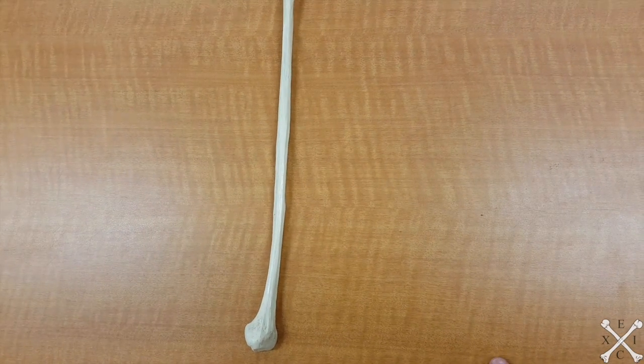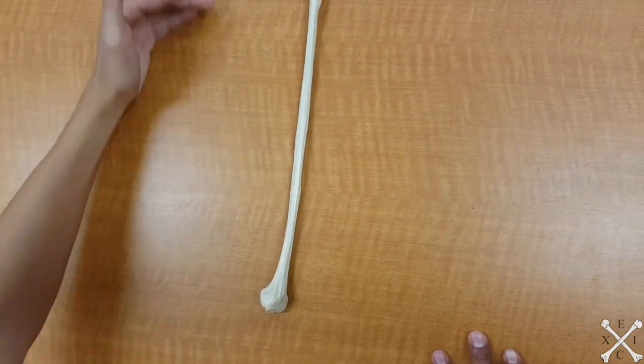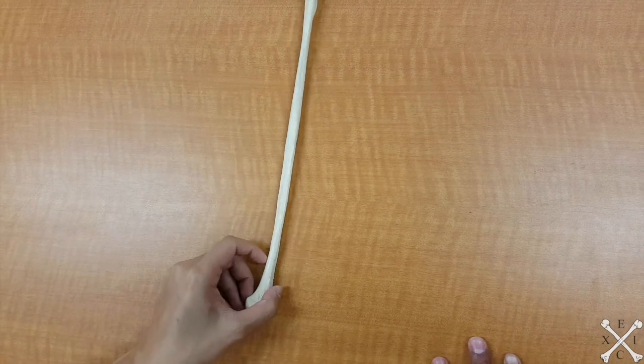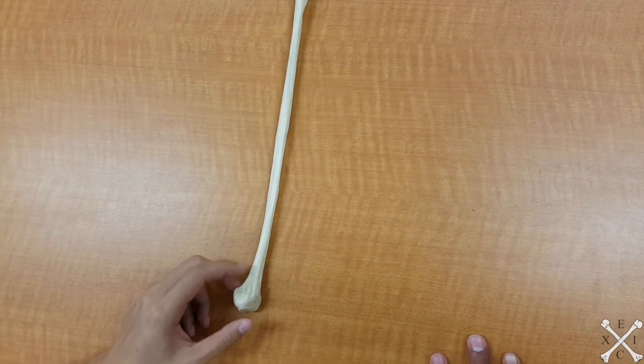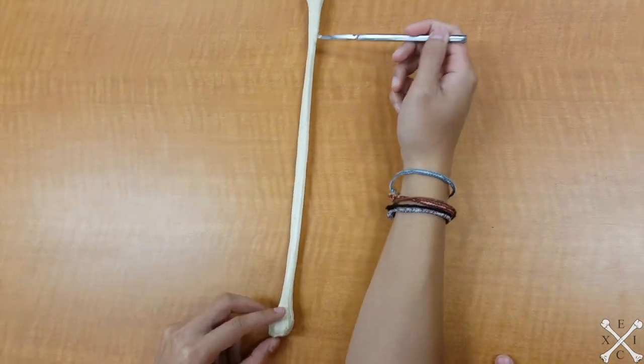All right, so next up we're going to be talking about the fibula, and just like the tibia, we're going to be looking at the fibula upside down and anteriorly. A way to orient yourself first for the fibula, just pretend there's a foot here, right? We're looking at this upside down.